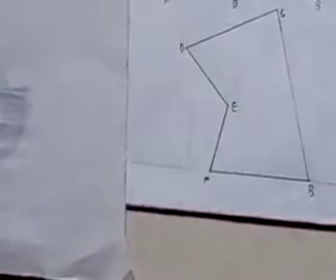how to construct a triangle equal in area to a given polygon with an external angle. So the first step is obviously to draw the polygon. So as you can see, I've drawn the polygon right here.